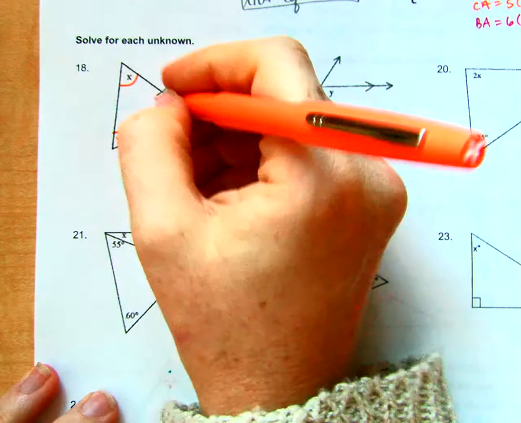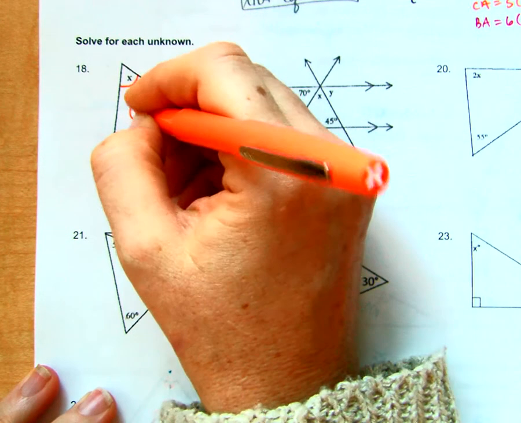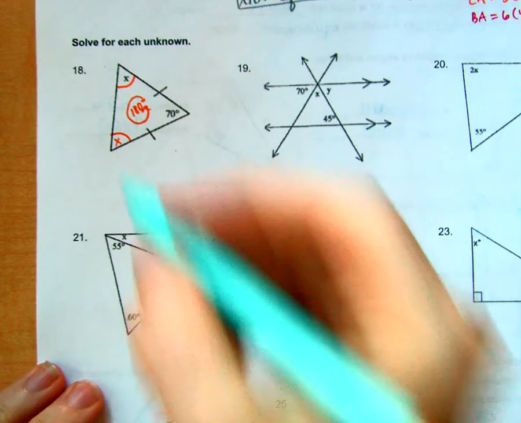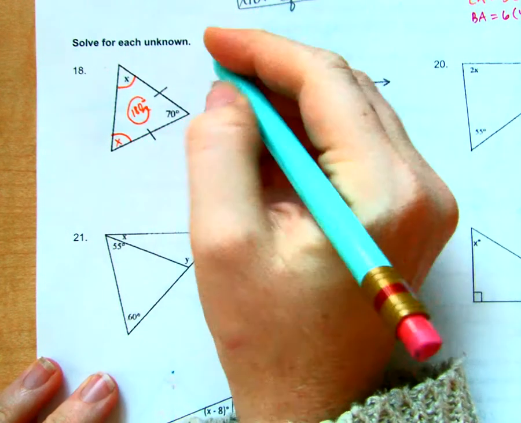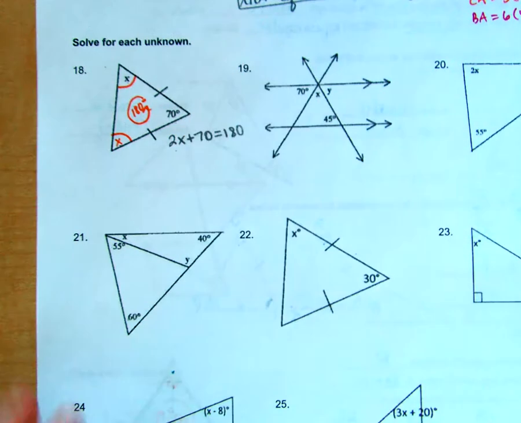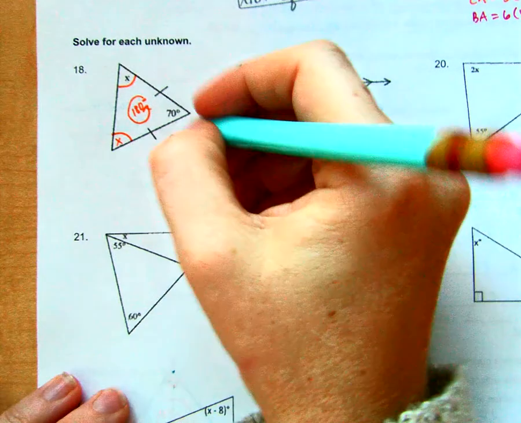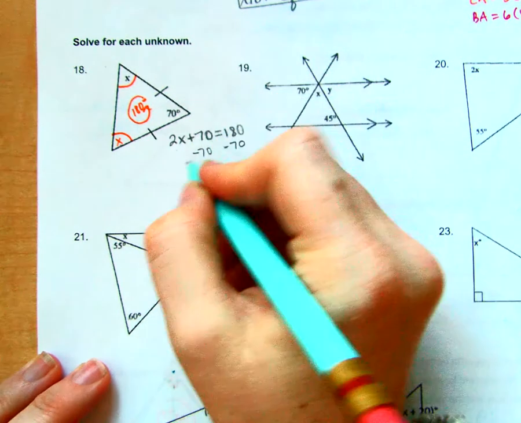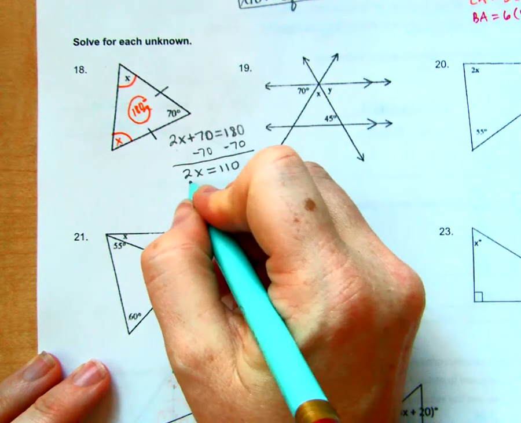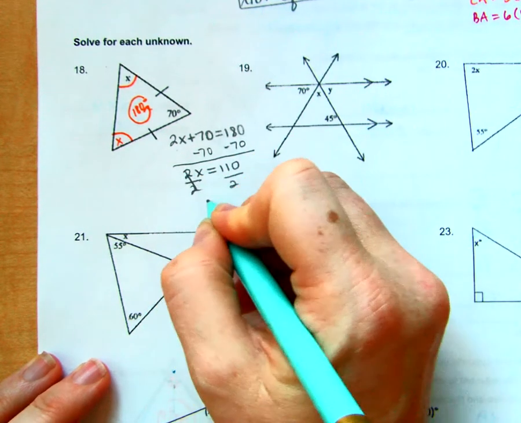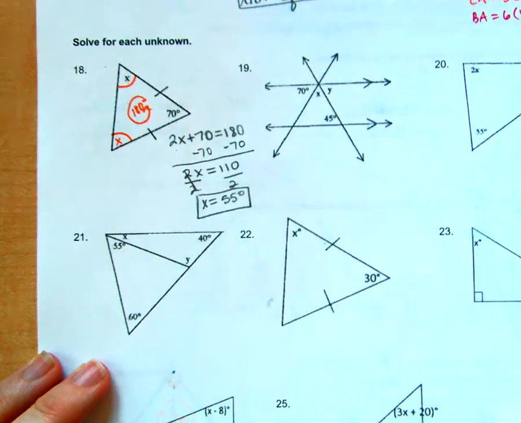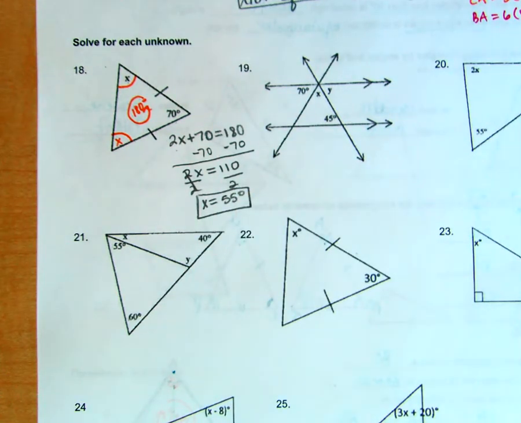And then I just need to do the sum of the triangle. Angles inside the triangle is 180. So if I add all this together, x plus x plus 70, then 2x plus 70 is going to equal 180 degrees. And I subtract 70. I get 2x is equal to 110. Divide by 2. And x is going to be 55 degrees. So pretty easy. You just need to recognize that isosceles triangle.